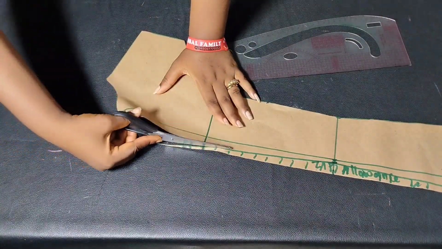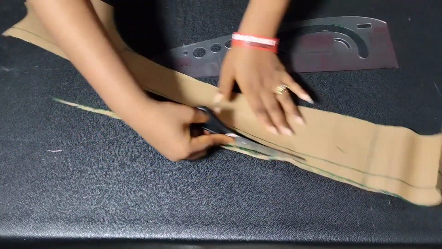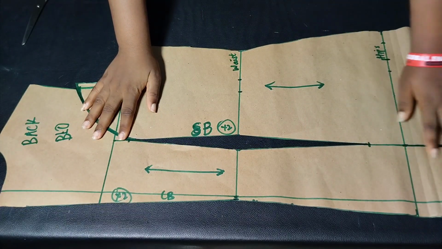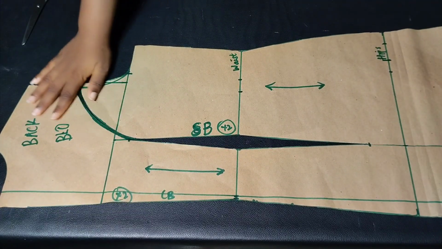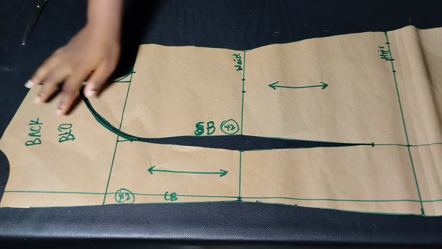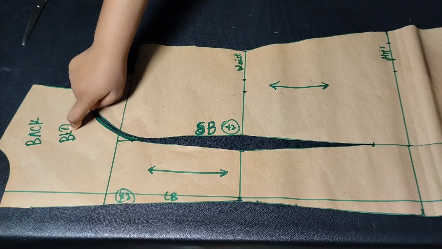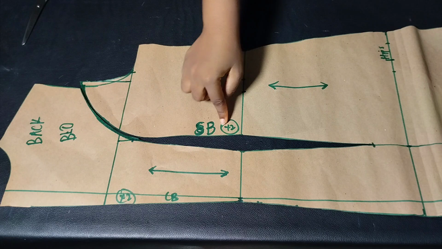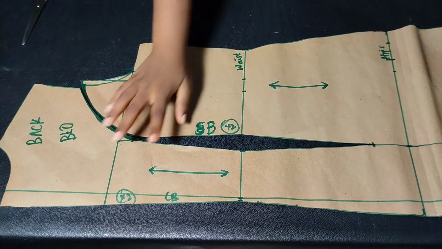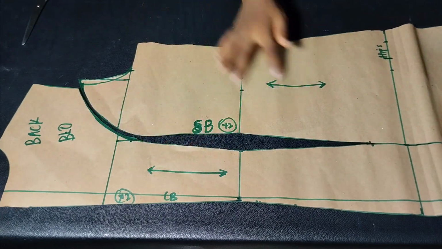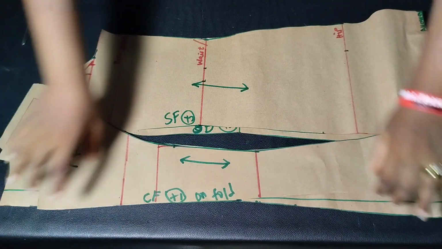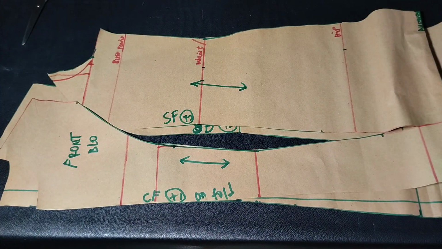The back pattern is ready right now, and the final thing I did was label my pattern. So I labeled this pattern the back, who this pattern is for, and how many pieces I should cut. I indicated my center back, so I'm going to be cutting 2 pieces for each of these pattern pieces. And for the front, I did the same thing. I'm going to be cutting the center front on fold 1 piece, and the side front I'm going to be cutting out 2 pieces.